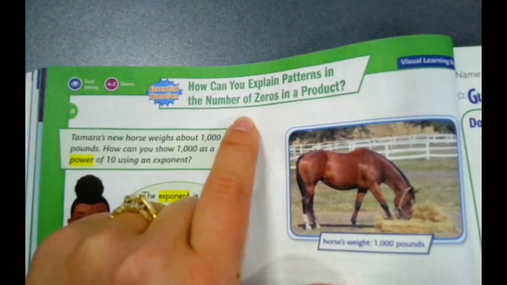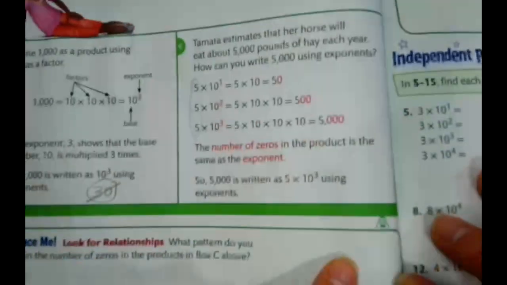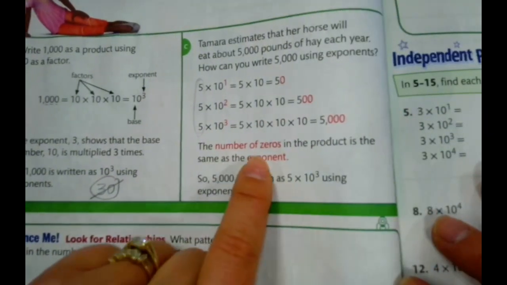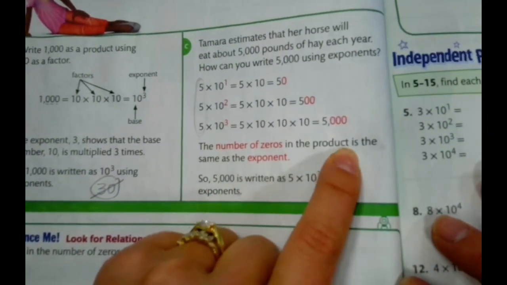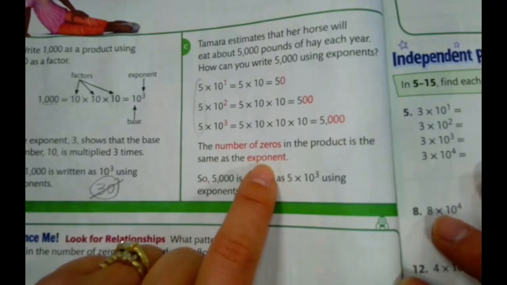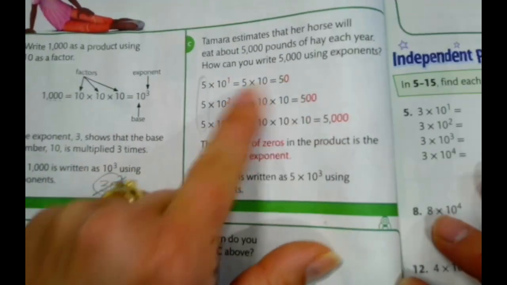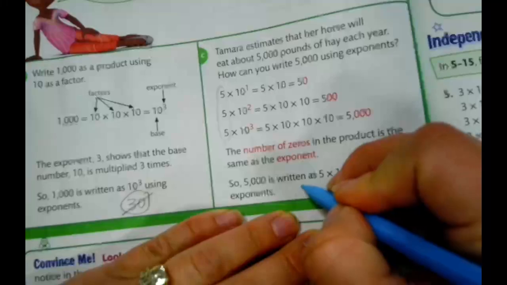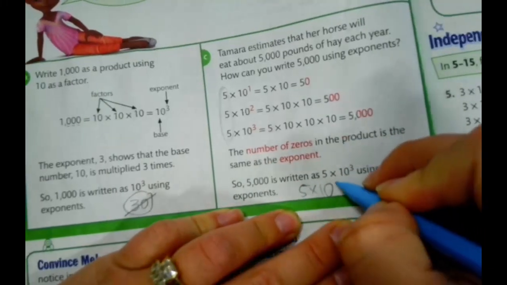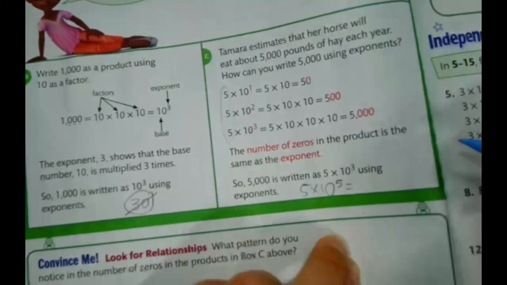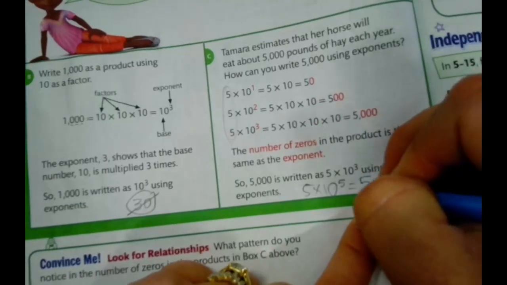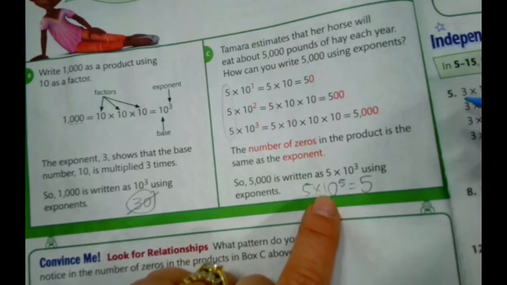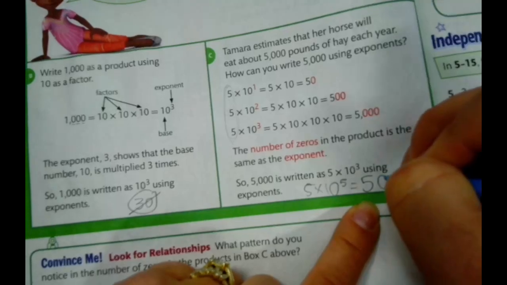There is a pattern. Remember our central question: can you explain patterns in the number of zeros in a product? Yes, I can. The number of zeros in the product is the same as the exponent. 1, 1, 2, 2, 3, 3. So if I told you 5 times 10 to the 5th power, you would just say, okay, I can do this. It's a 5 times 10 to the 5th power, which means I'm going to have 5 zeros.